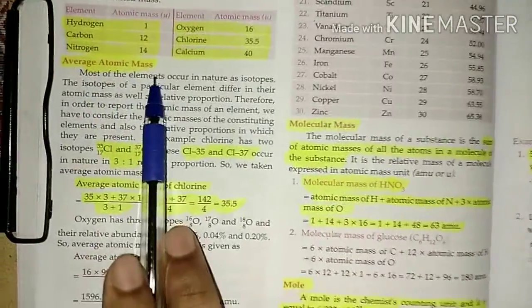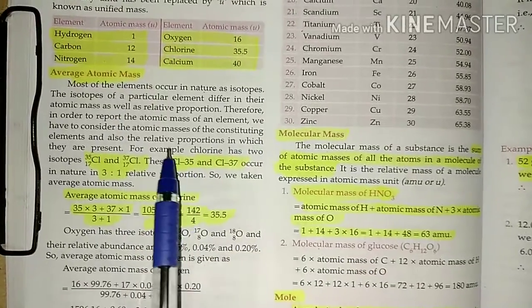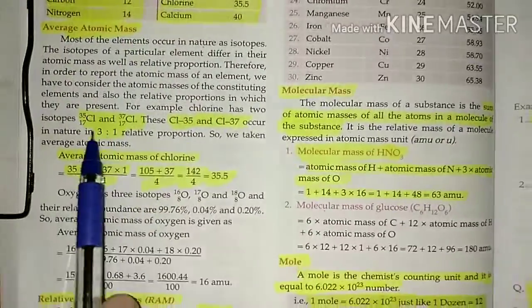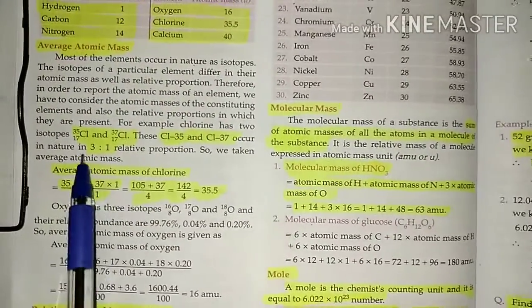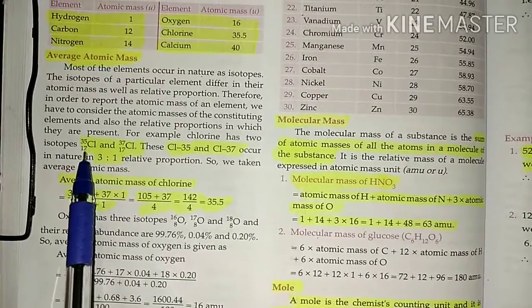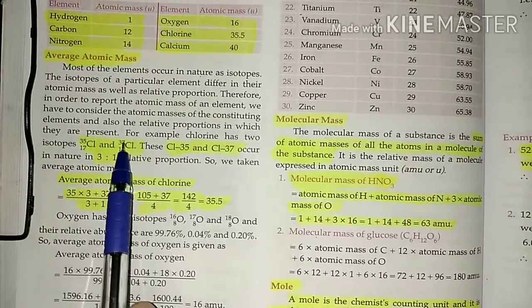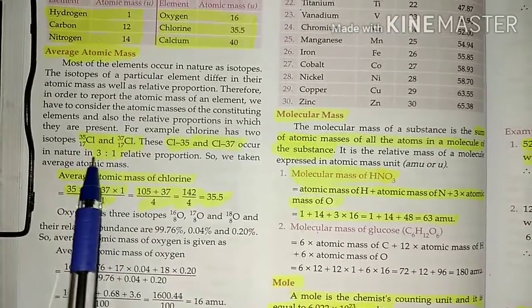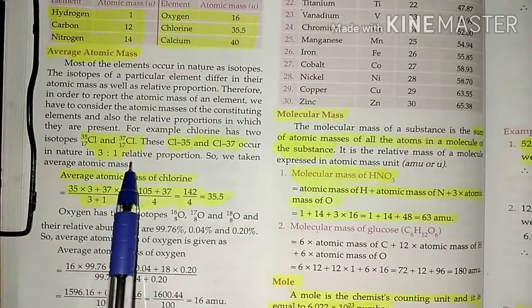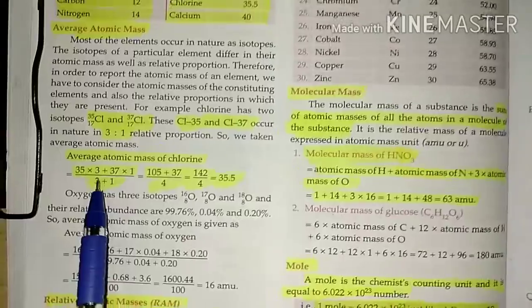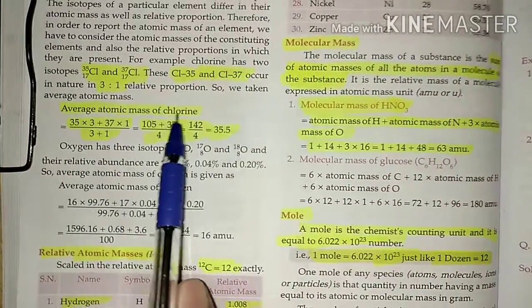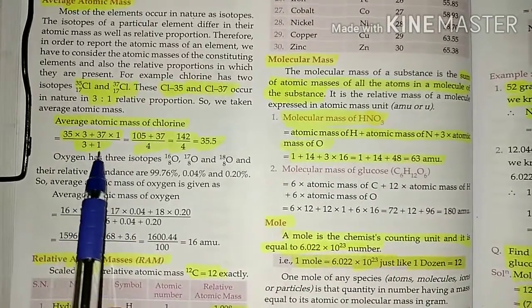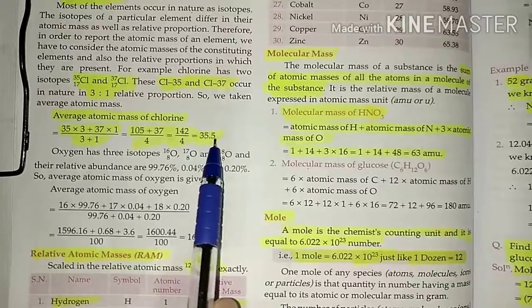Now the average atomic mass. Because most elements exist as isotopes, we consider the average atomic mass instead of the atomic mass directly. If we consider chlorine, it exists as 2 isotopes, one is 35 and the second is 37. Their ratio is 3:1, so 75% is 35 and 25% is 37. So its average atomic mass can be calculated as 35 into 3, plus 37 into 1, divided by 3 plus 1 which is 4. It comes to 35.5.